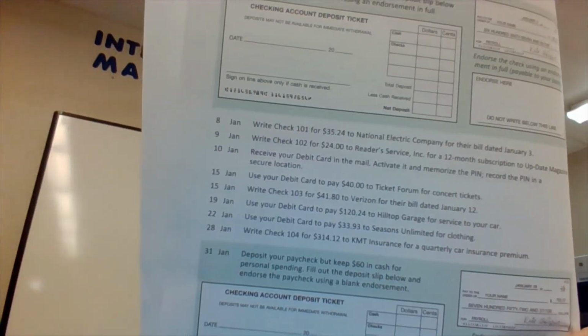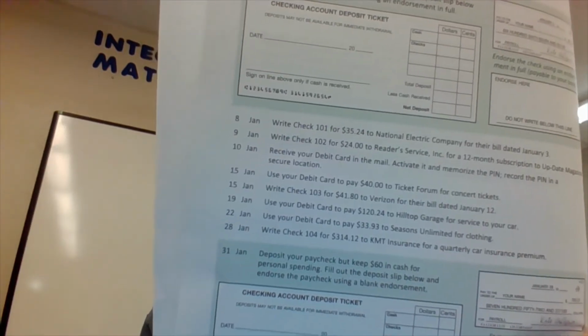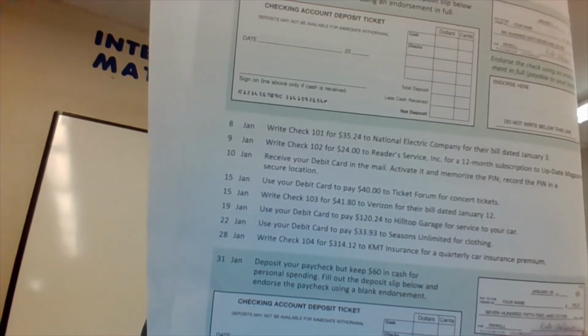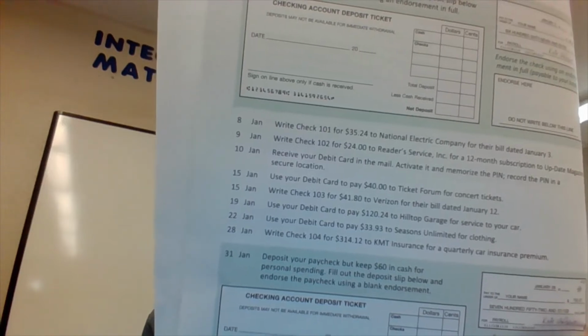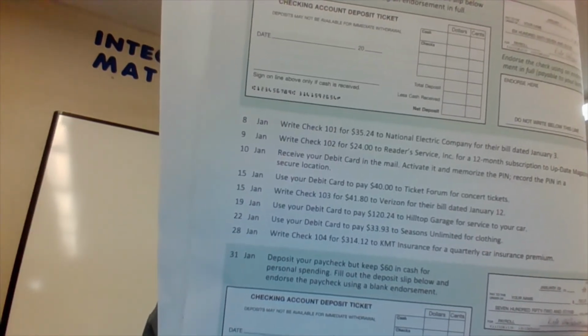The next transaction says that on January 10th, you receive a debit card in the mail. Activate it and memorize the PIN. Record the PIN in a secure location. There's no work that you have to do with that. You just need to understand that you've gotten a debit card, and so now you're not going to write as many checks. You'll be using the debit card instead.